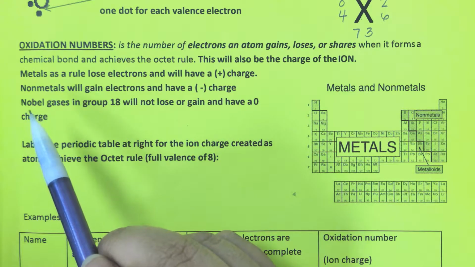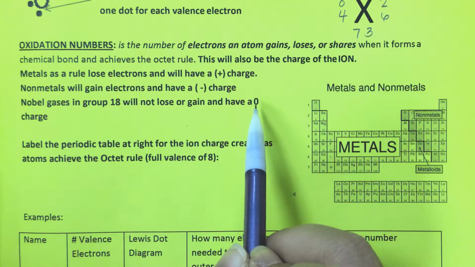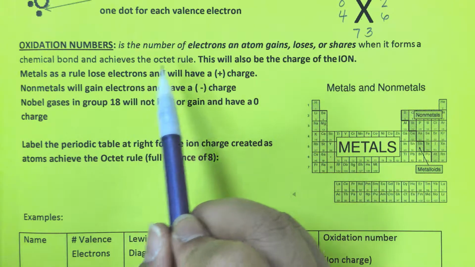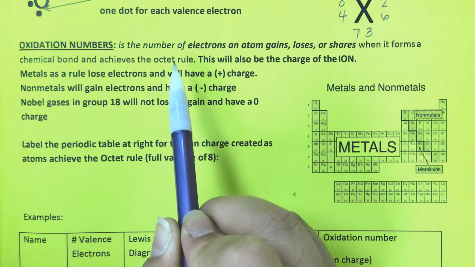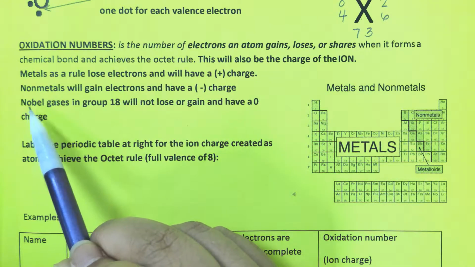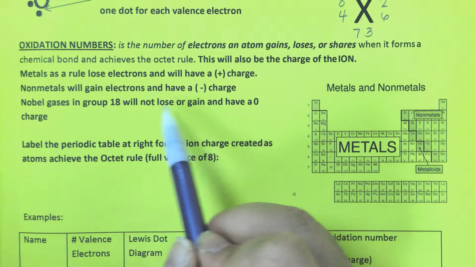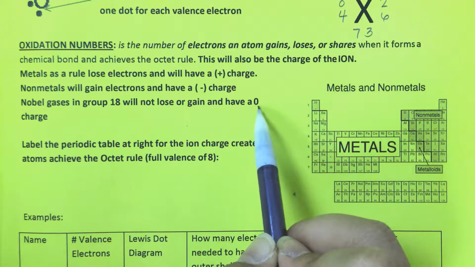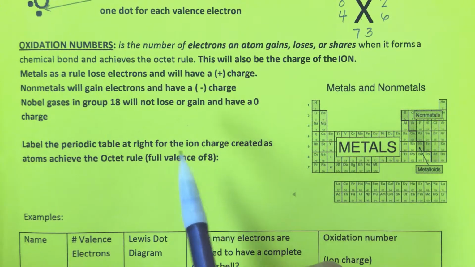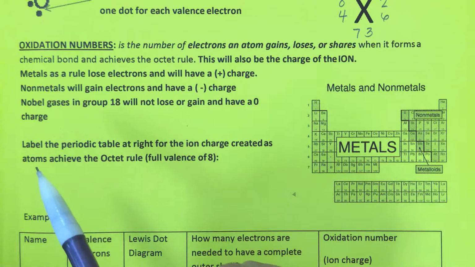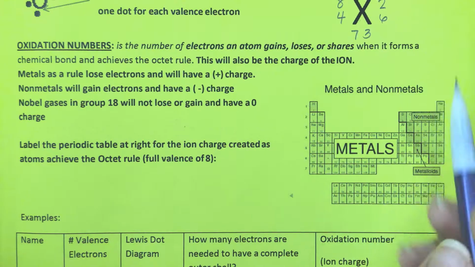Okay? And then noble gases in group 18 will not lose or gain and have a 0 charge. Remember, they want to follow the octet rule. They want to have 8 valence electrons. Well, if our noble gases already have 8 valence electrons, then they don't need to lose or gain. Okay, so that's why they have a charge of 0. So label the periodic table on the right for the ion charge created as atoms achieve the octet rule, or a full valence shell of 8.